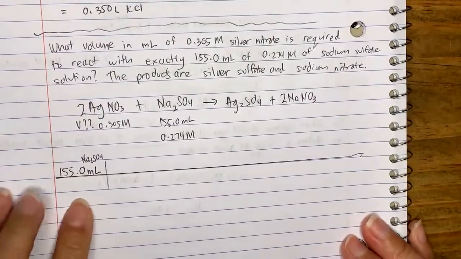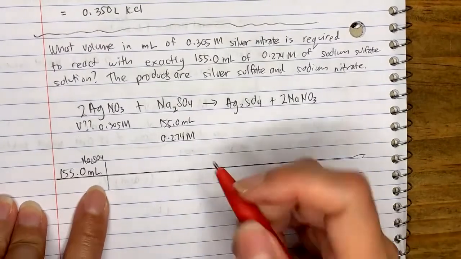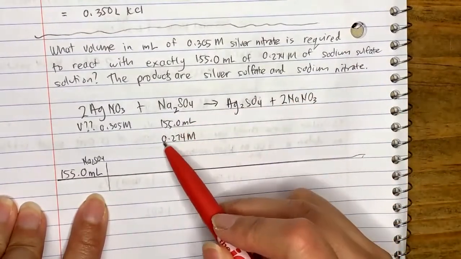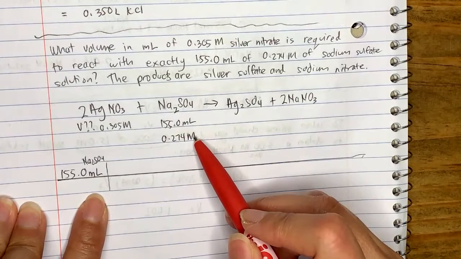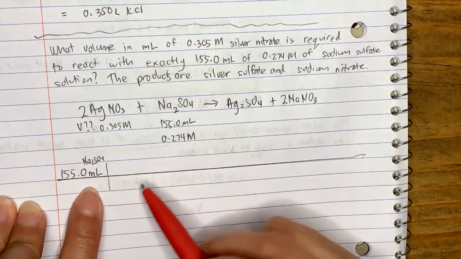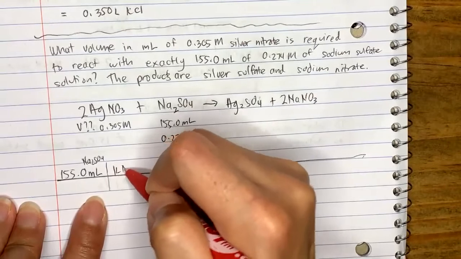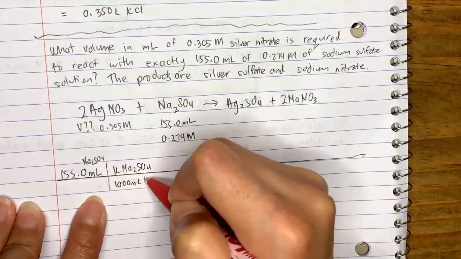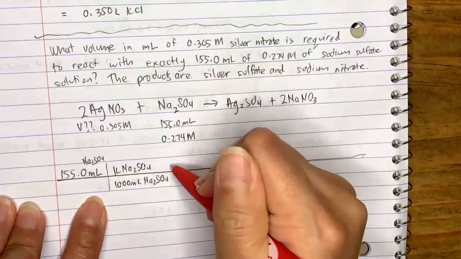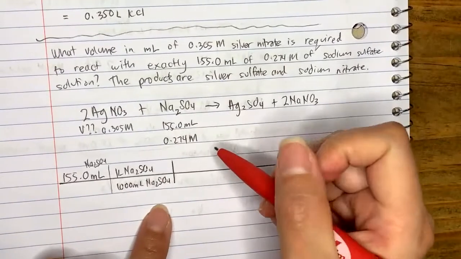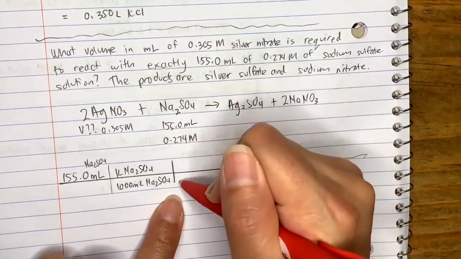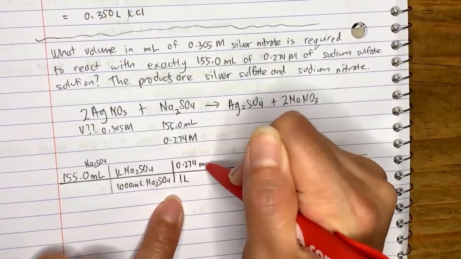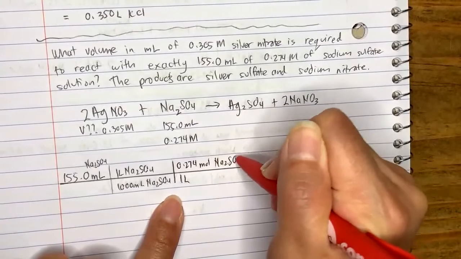Okay, so 155 mL, and then you have 0.274, which is moles per liter. So I guess we can change from milliliters to liters first. What's the conversion? 1 liter of Na2SO4 is 1,000 milliliters. Okay, so we got that now. That one's good. And then now we can use the molarity. In 1 liter, you will get 0.274 moles, and this is still Na2SO4.